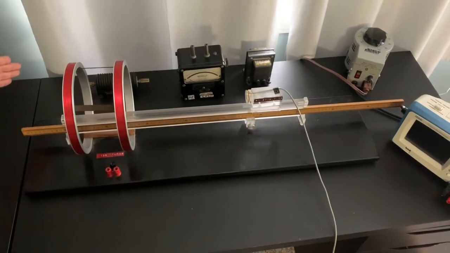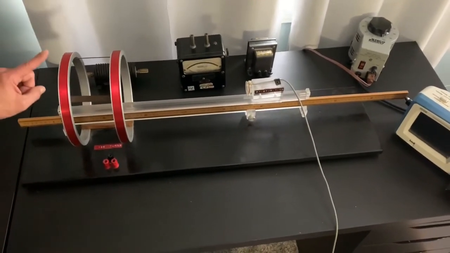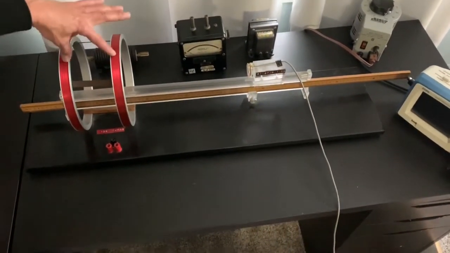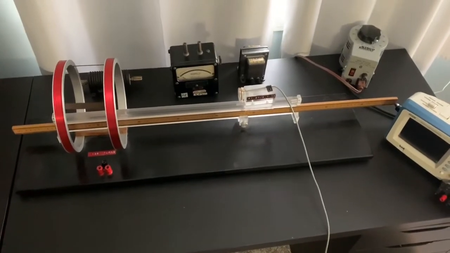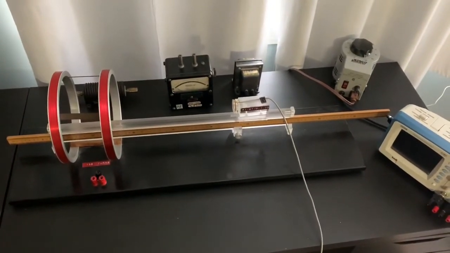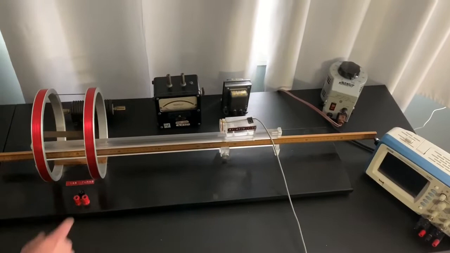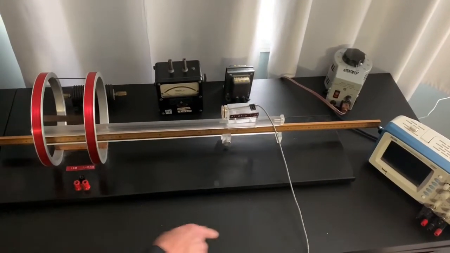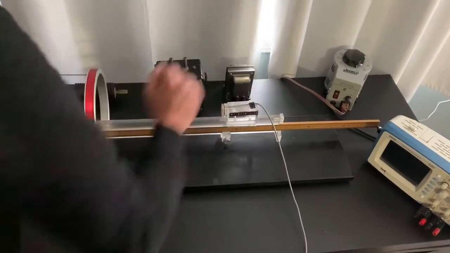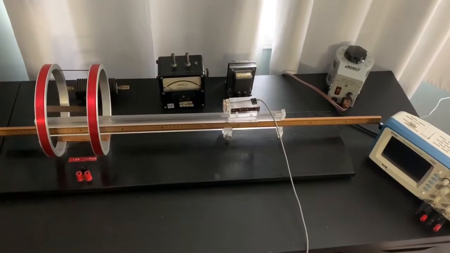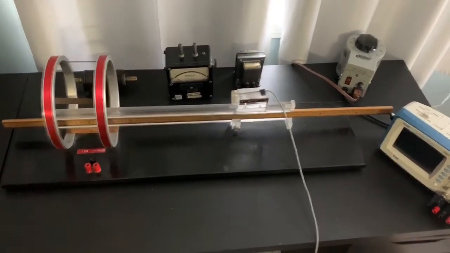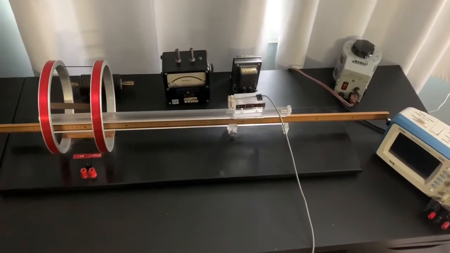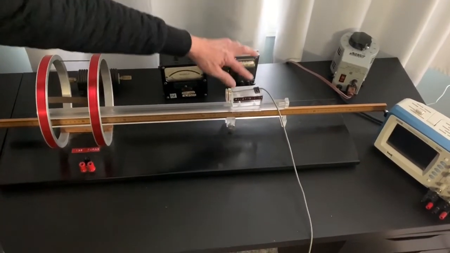Then our circuit will include 1 or 2 of these coils of wire, depending on which part of the experiment we're doing. And from here, I will connect back to my transformer so that I have a complete circuit. The thing I didn't mention is the search coil. The search coil is this device here.